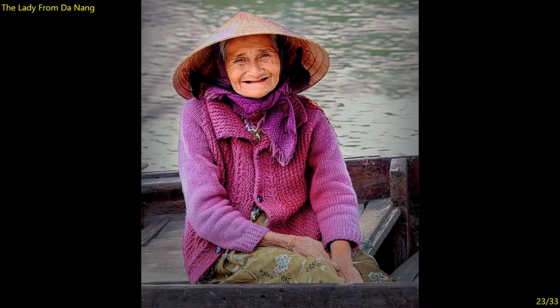The lady from Da Nang. Nicely done, beautifully done, nice lighting on the person. I don't know if you did it in post-processing. Today is actually, with the new tools in Lightroom and Camera Raw, it's so easy to do, and I don't care how you did it, it's done well. 7.